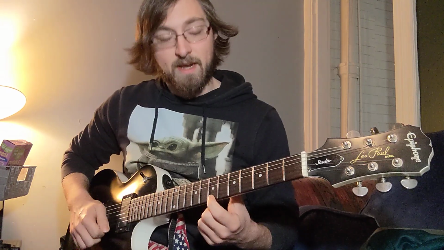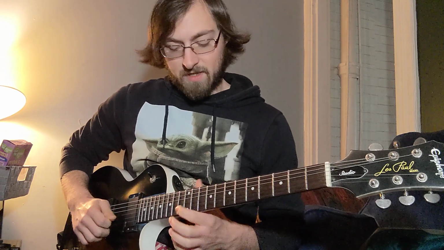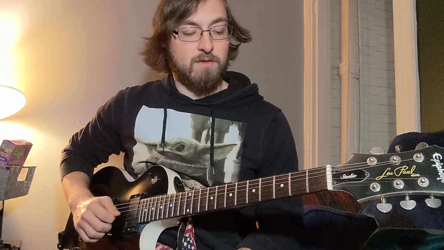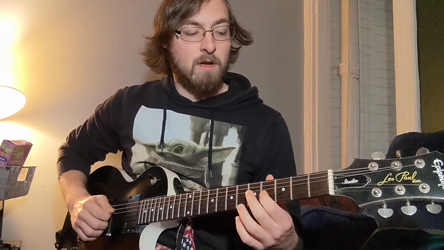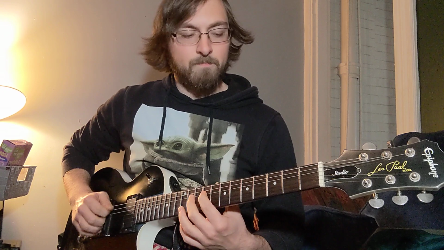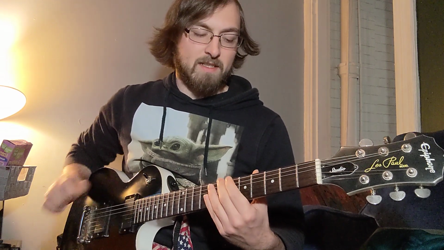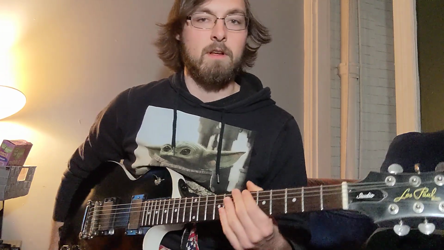On string 1, it's right here. On string 2, it's open, or it's the 12th fret. On string 3, it's here on fret 4. On string 4, it's up here on fret 9. On string 5, it's on fret 2. And then on string 6, it's again on fret 7.